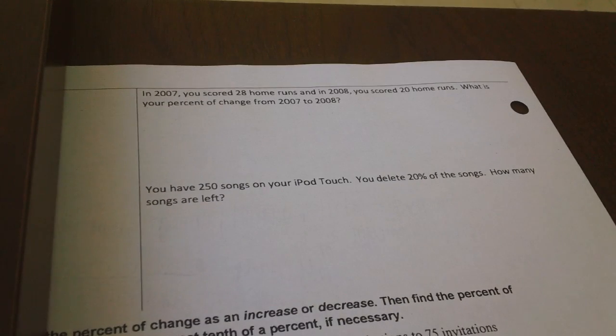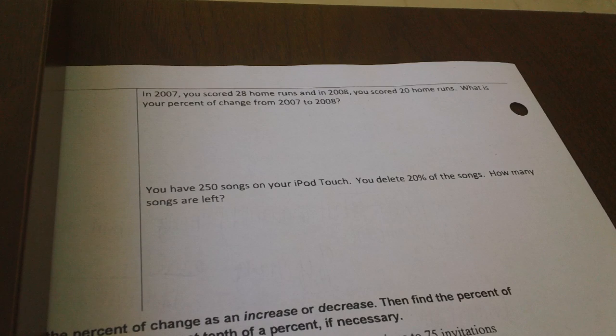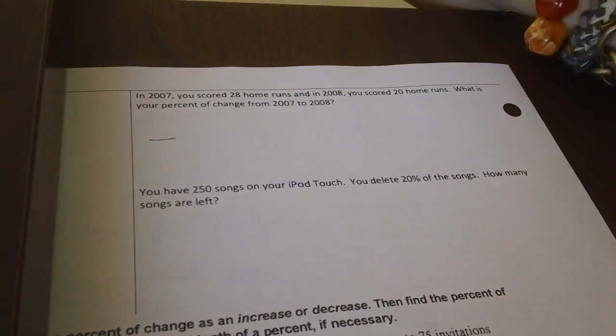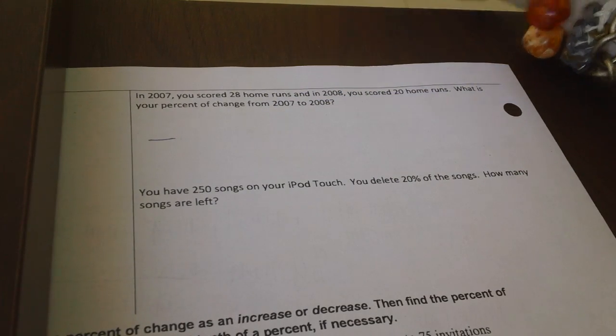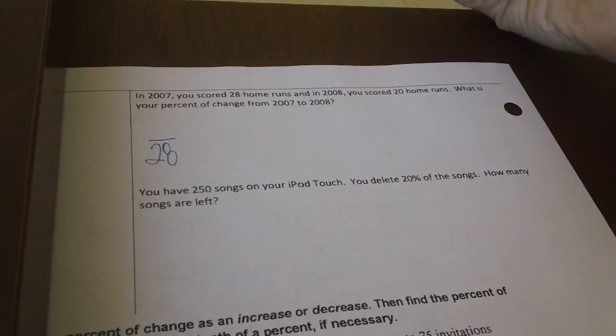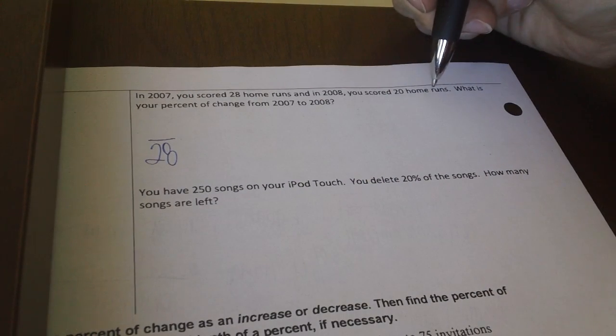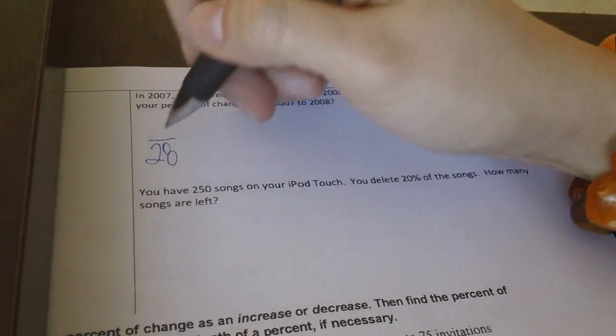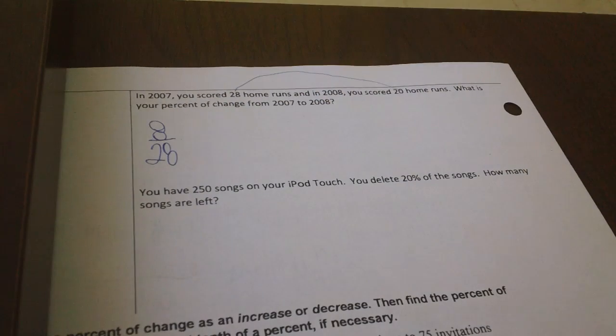All right. In 2007, you scored 28 home runs, and in 2008, you scored 20 home runs. What is your percent of change from 2007 to 2008? So in 2007, we scored 28 home runs, so that's the original amount. In 2008, you only scored 20, so that's a change of 8.